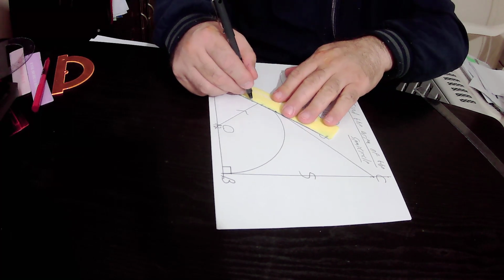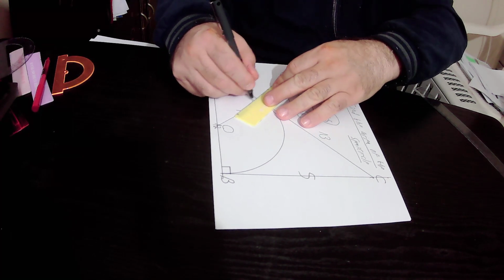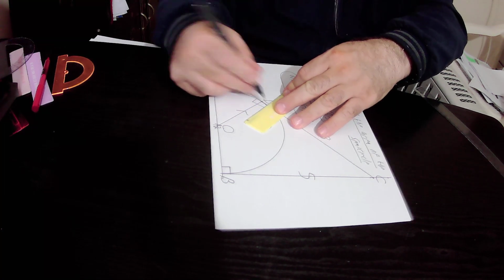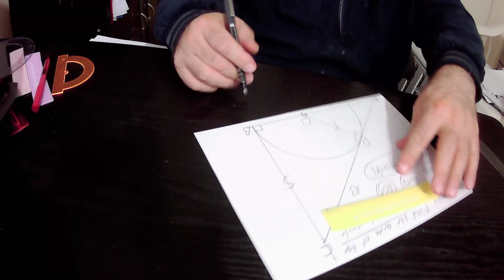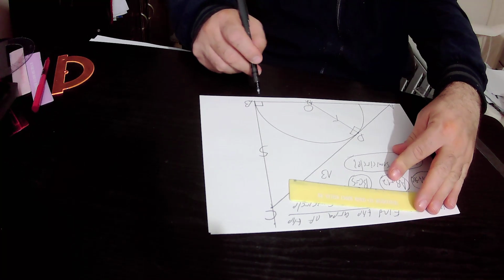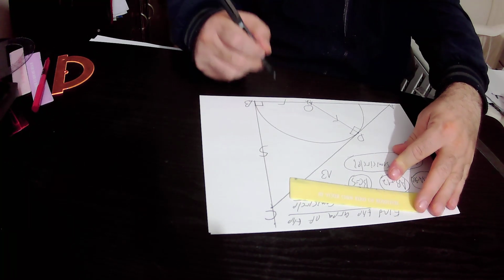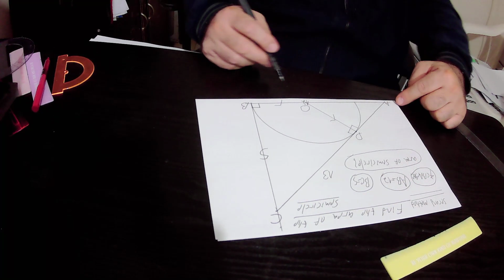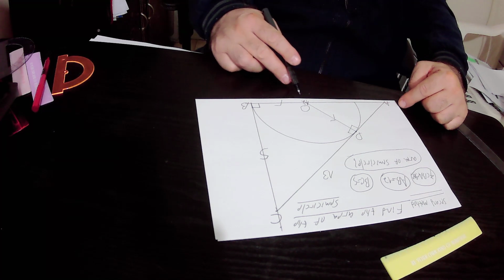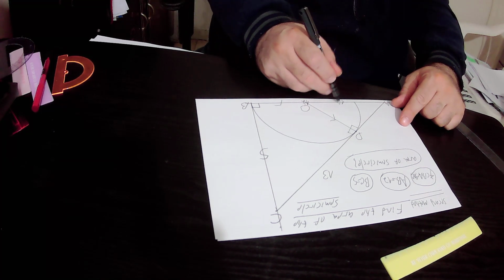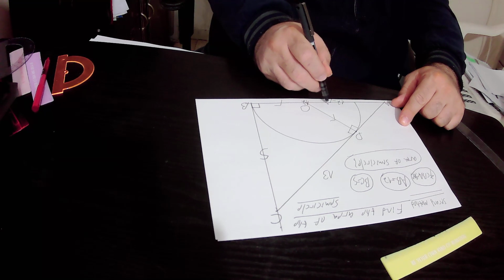I will not repeat on it. And OB is the radius of this semicircle. And in method 1, we have already found out that AO equals 12 minus R. I will not repeat on it.